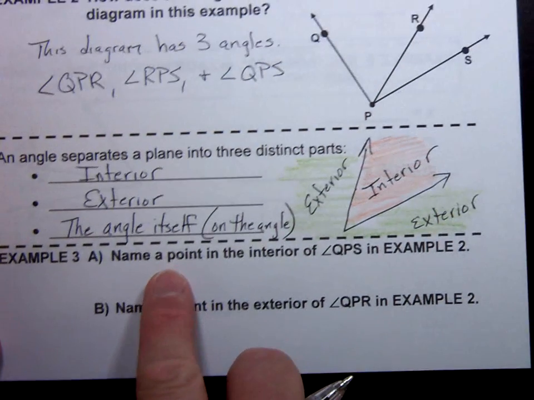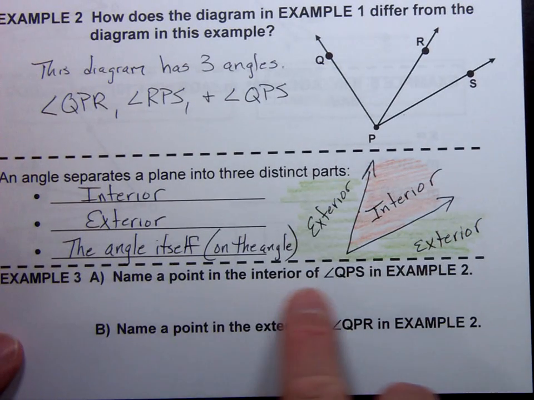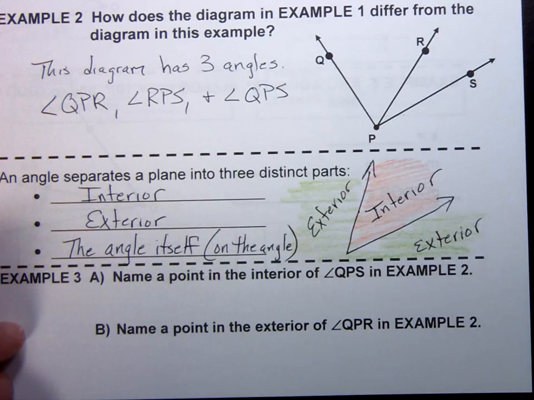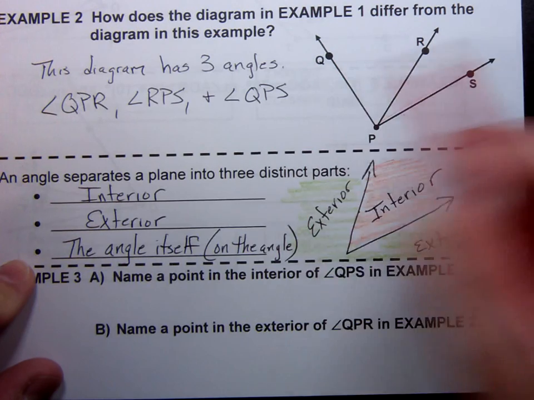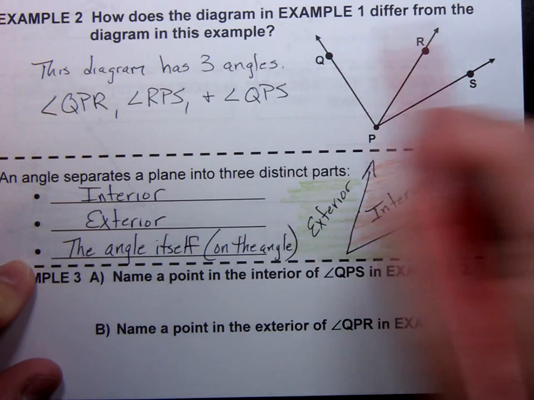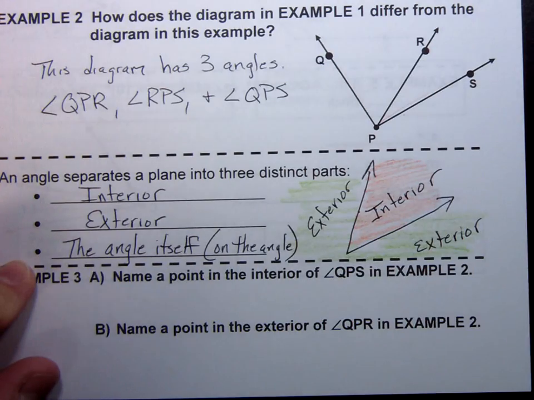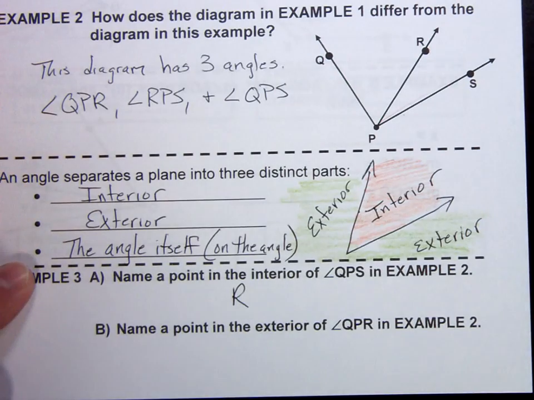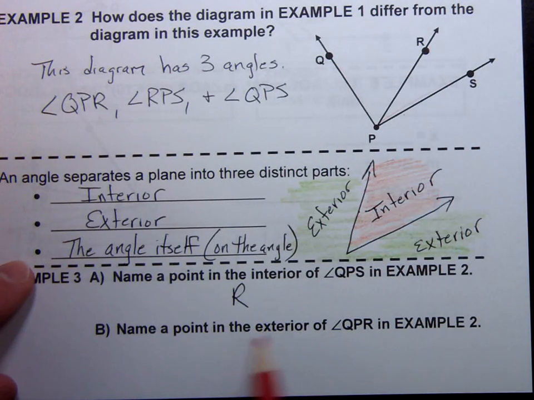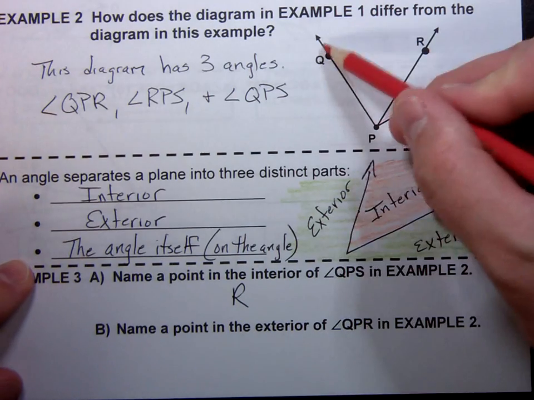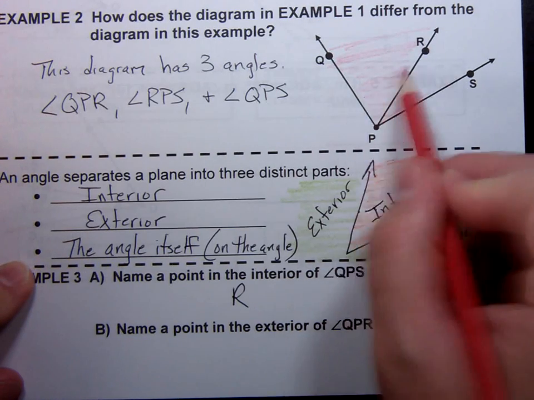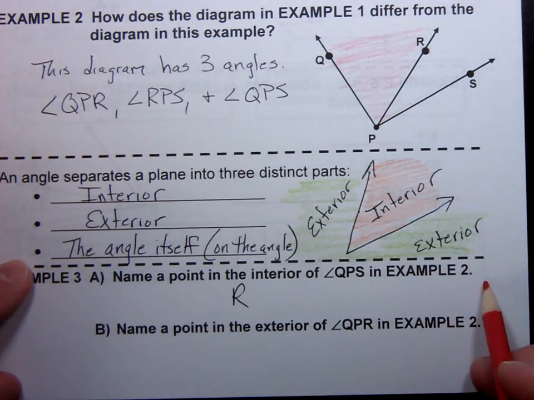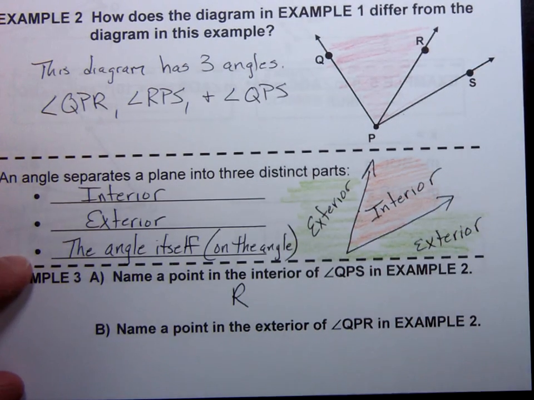All right, using the picture from example 2, let's name a point in the interior of angle QPS. So angle QPS, that's that entire thing, right? Where's a point that's on the interior of angle QPS? Hopefully you see that point R is on the interior of angle QPS. B says name a point in the exterior of angle QPR. So I'm shading in the interior space. We're looking for a point that's exterior. Hopefully you see that S is exterior of angle QPR.